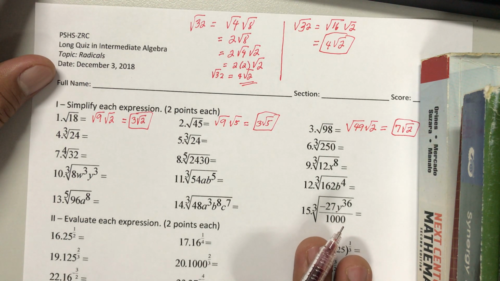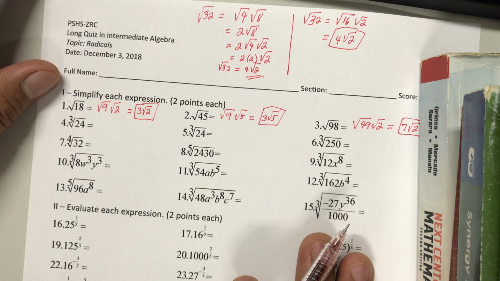So, for that multiple choice exam, the final answer must be letter B. Okay. Number 4. The cube root of 24.